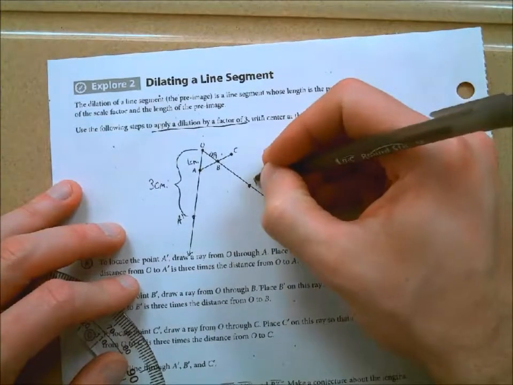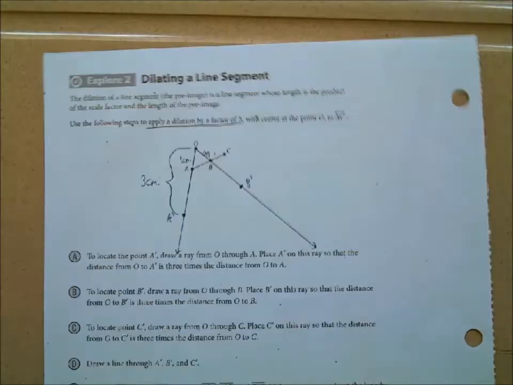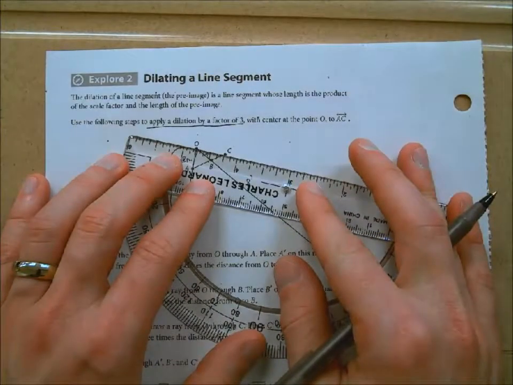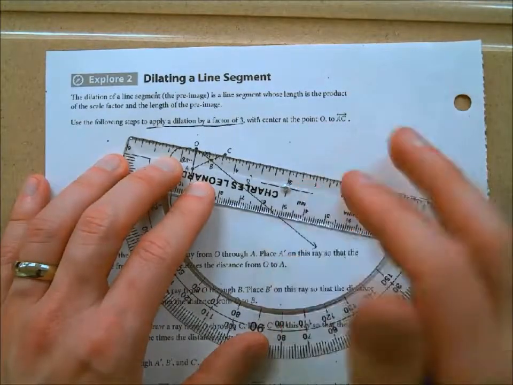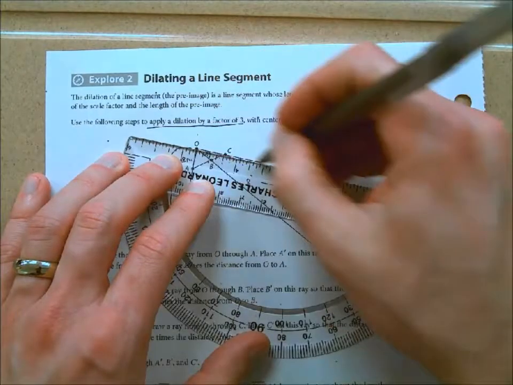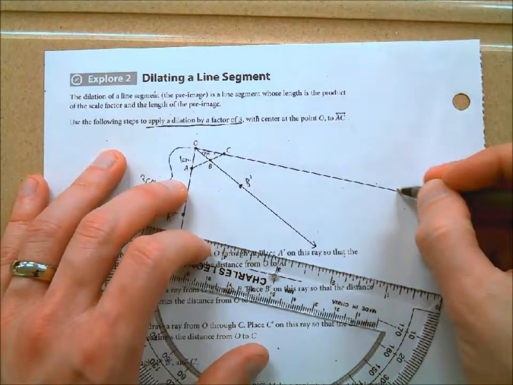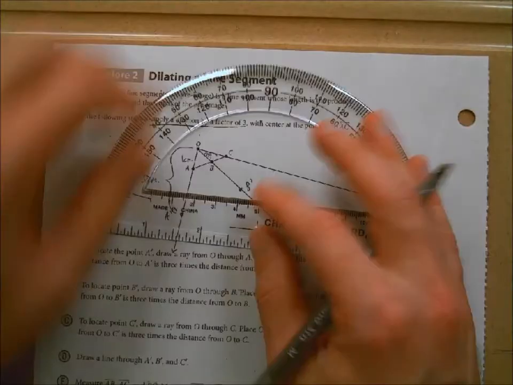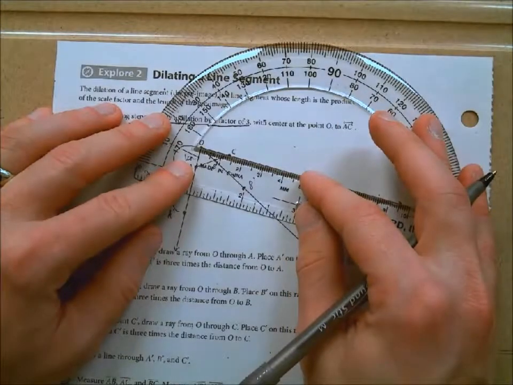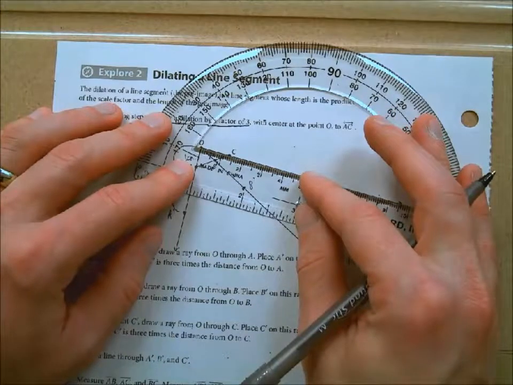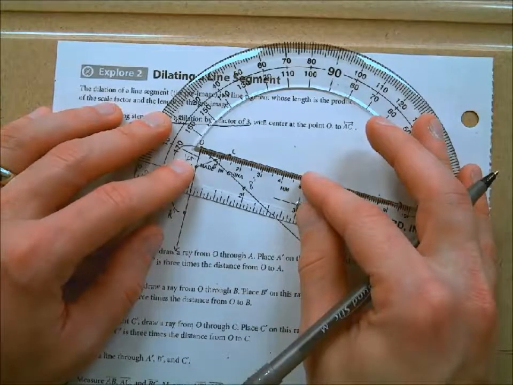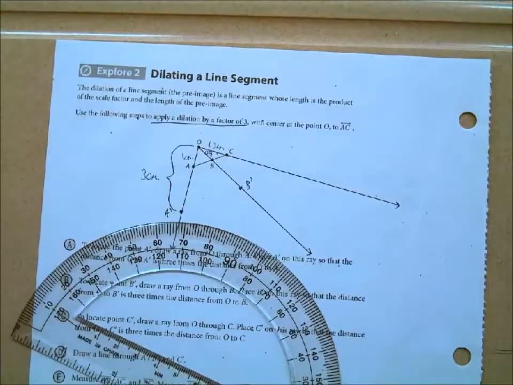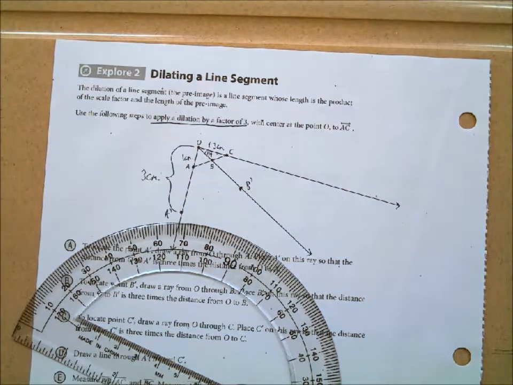And we'll do the same thing for C. Okay, O to C, we'll measure that. From O to C, let's see here. I get it to be about 1.3, I'll say. Okay, so 3 times 1.3, 3.9.